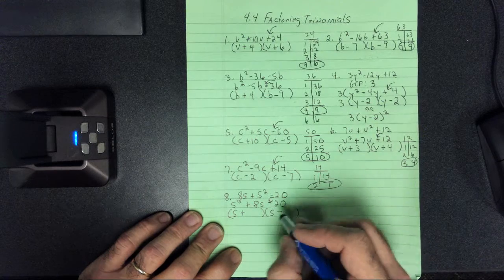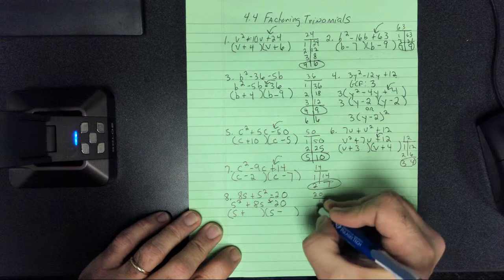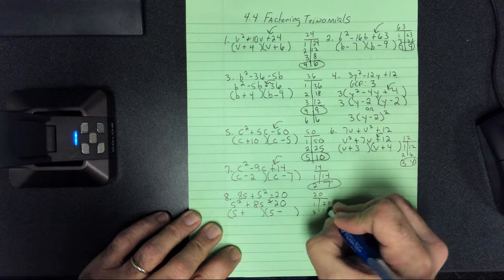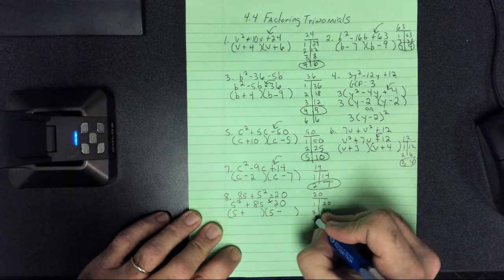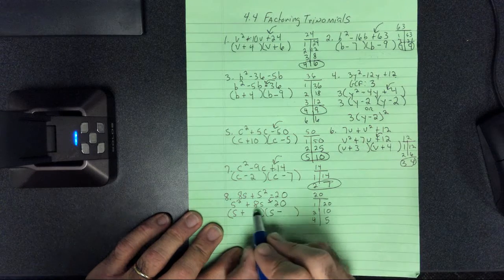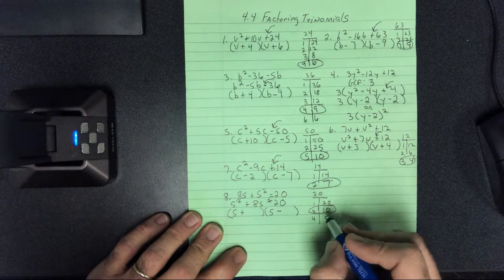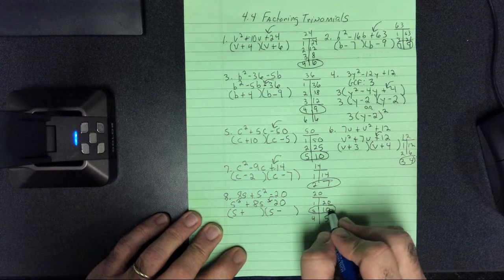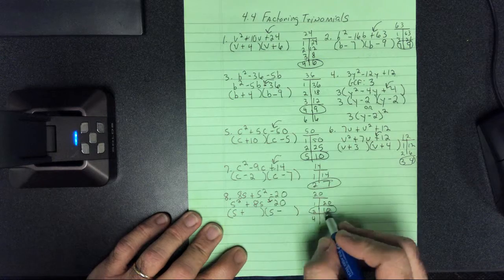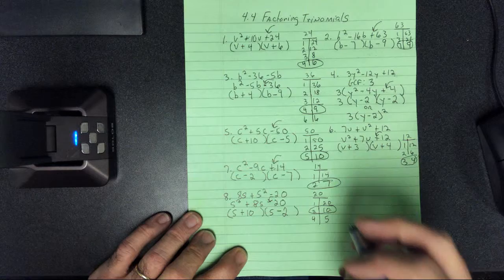And then I need factors of 20 that subtract and get 8. So let's see, 20 is 1 and 20, 2 and 10, 4 and 5. So the factors of 20 that'll subtract and get me that 8 in the middle would be 2 and 10. Since they're unlike signs, the larger number 10 has the same sign as the middle number, so the 10 will be positive and the 2 will be negative.